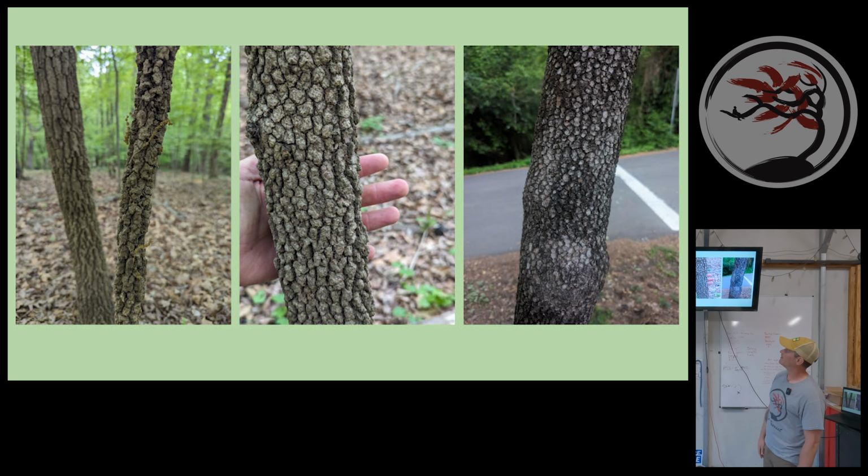In the middle is a larger version of this. So this is rusty black haw, but I believe rusty black haw is the viburnum that I usually see in a tree form most often. I don't often see viburnums with stems that big, but other viburnums do kind of have this bark pattern. I don't know if they all do because it's just not very common to see them get very large.